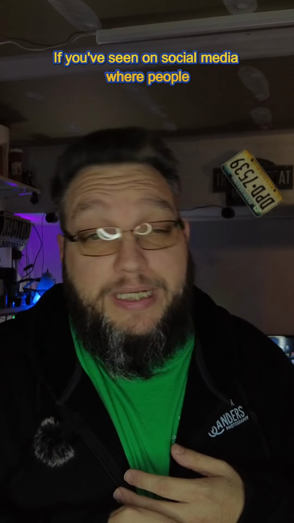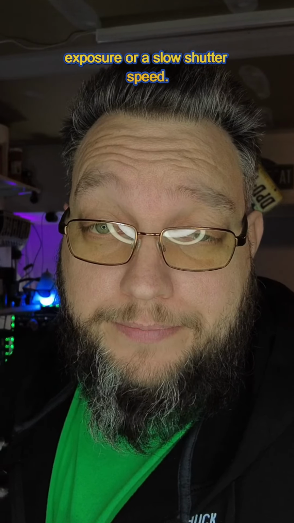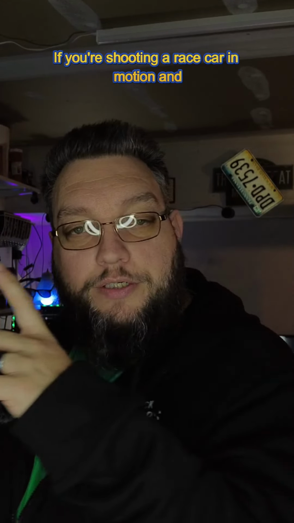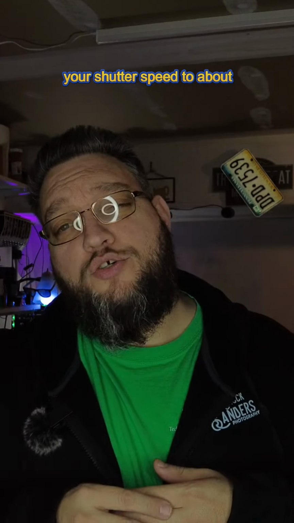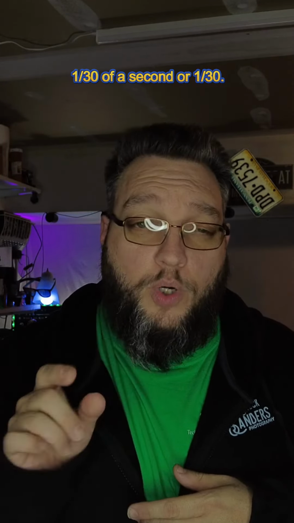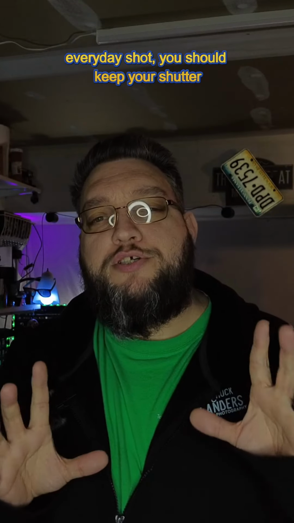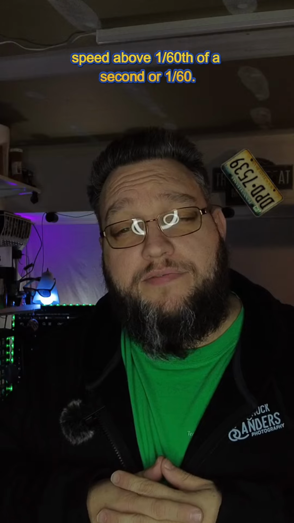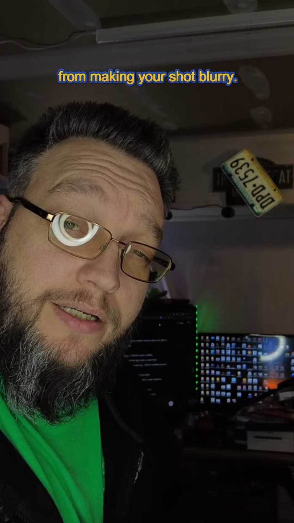If you've seen on social media where people paint with light, that's done with a long exposure or a slow shutter speed. If you're shooting a race car in motion and you want the background to be blurry, you could trace the race car's movement and set your shutter speed to about 1/30th of a second, or 1/30. If you're shooting a handheld photo that's a typical everyday shot, you should keep your shutter speed above 1/60th of a second, or 1/60. This prevents the movements of your hand from making your shot blurry.